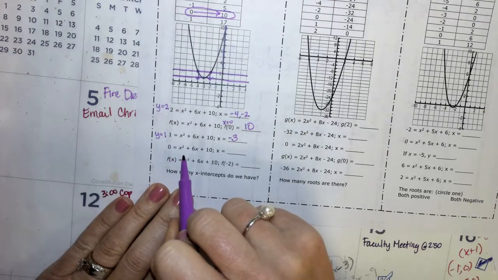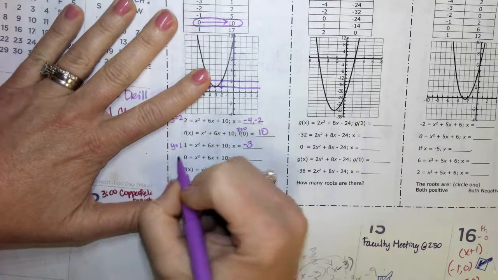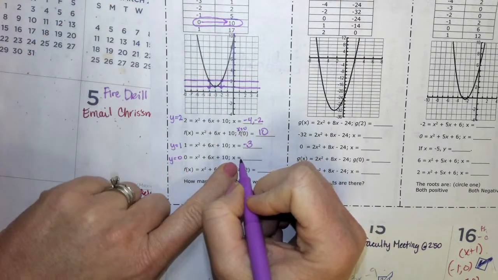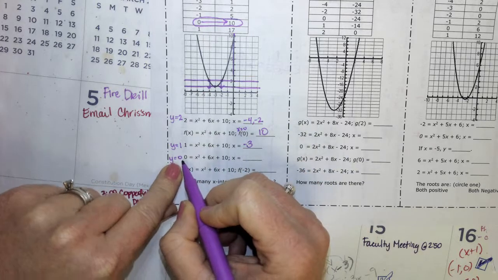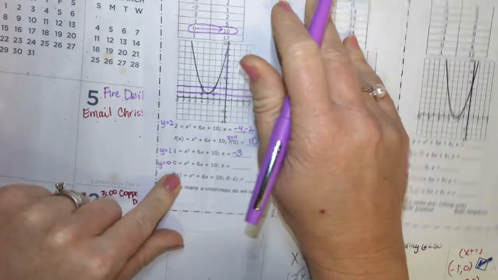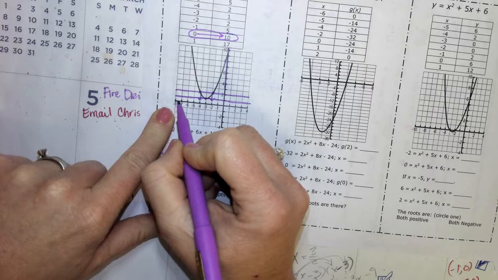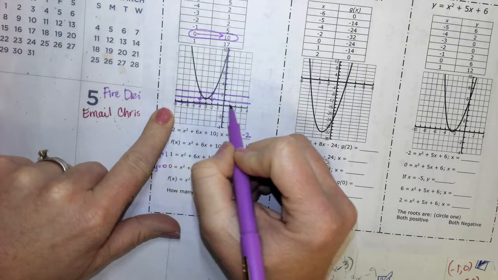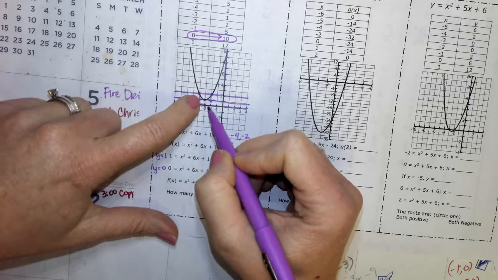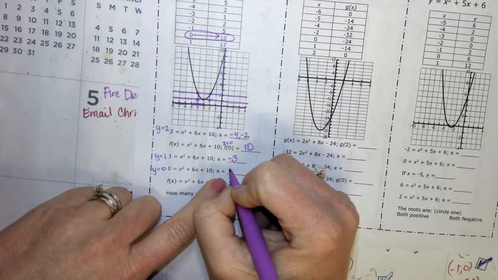So for my next one, I have 0 equals x squared plus 6x plus 10. So again, this 0 is my output, so that would be y equals 0. So it wants to know what my input value of x would be to get this output value of 0. So I'm going to go to here. I don't see a 0 here. And then I see if I were to draw my equation of y equals 0, that would be on the x-axis. And I can see that my graph does not even touch the x-axis, so that would be none.